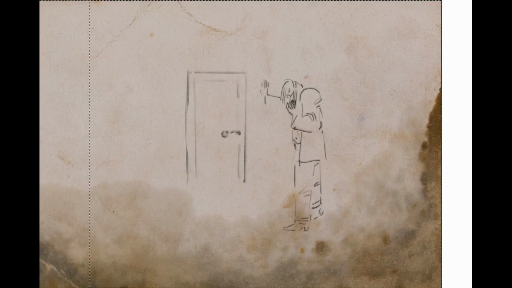Another thing that you do is create 2D assets, the scenes around our choose-your-own-adventure parts. Maybe a little bit of an explanation. We don't animate everything.